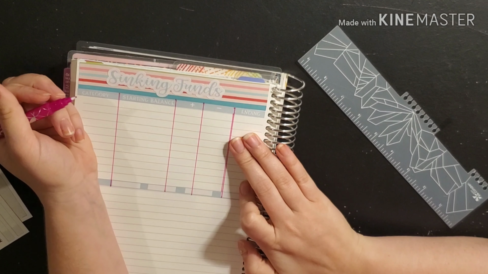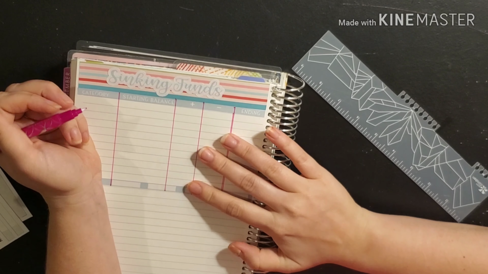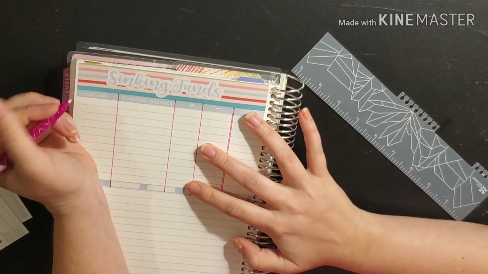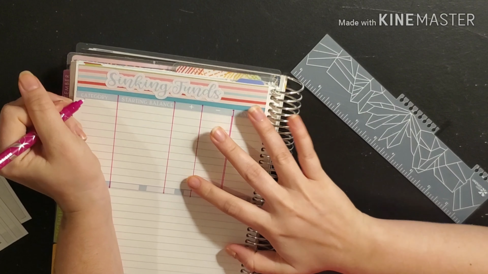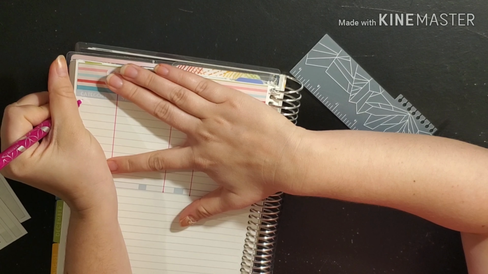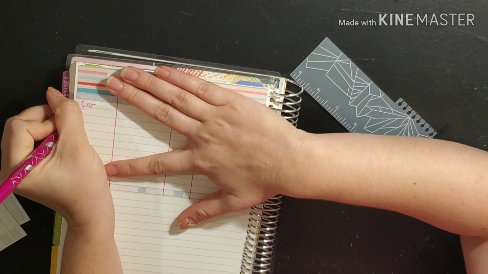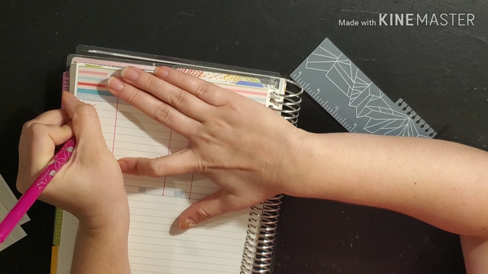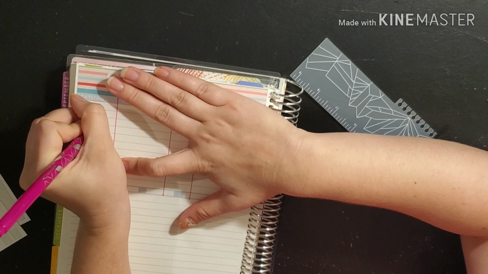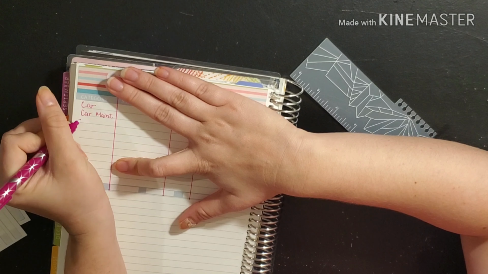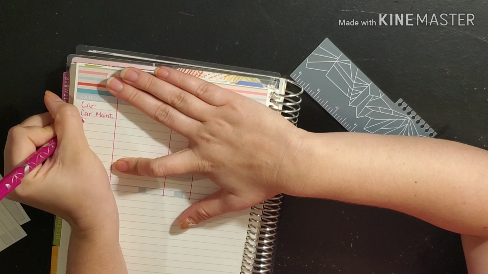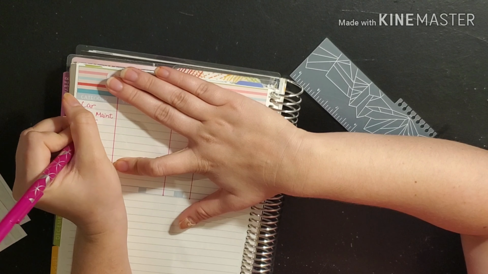These are going to be the sinking funds that we are putting down to start putting money towards starting this month. So we have a new car for James, so we're going to write car. Then we need car maintenance. Then we're going to start saving for Christmas for next year.